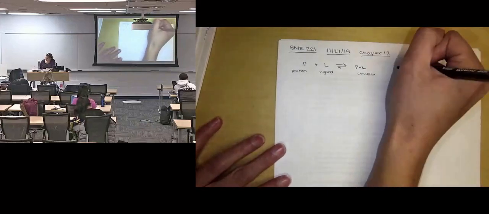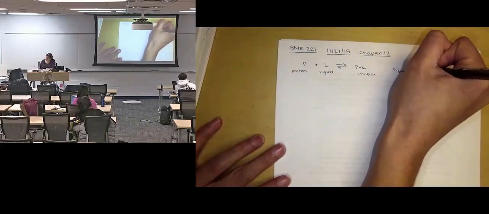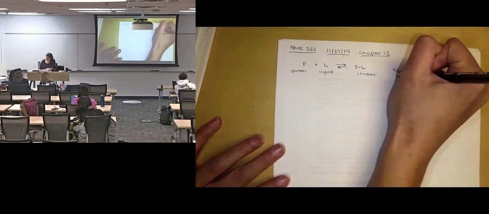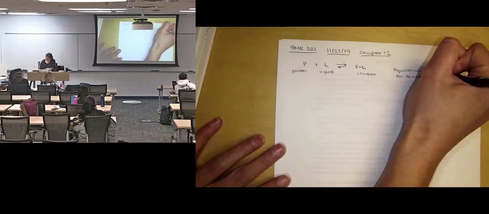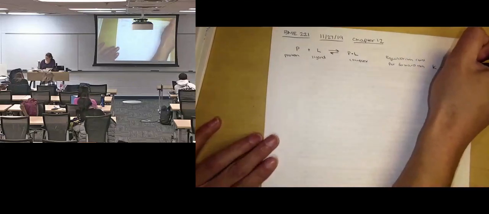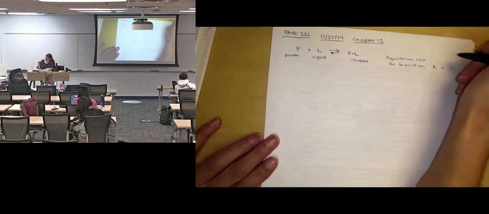And we could write an equilibrium constant for the forward reaction. K would be equal to, what would go on the top?